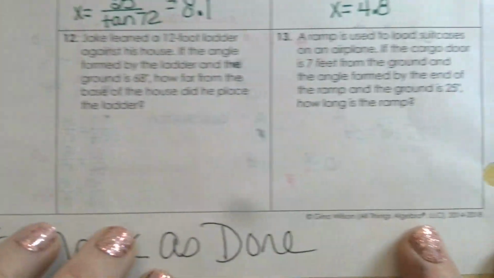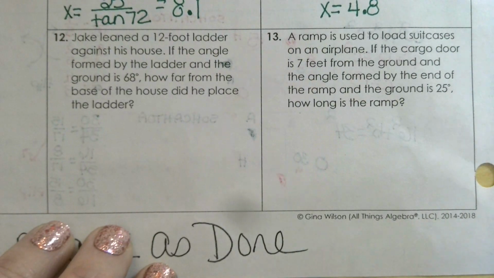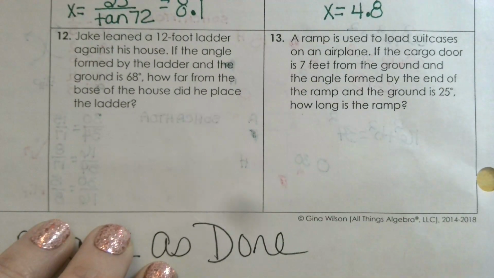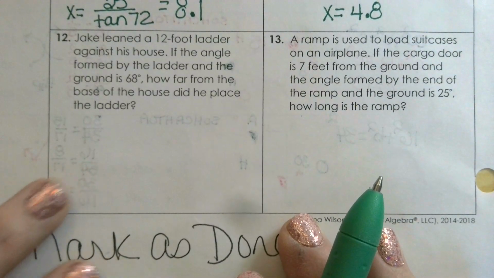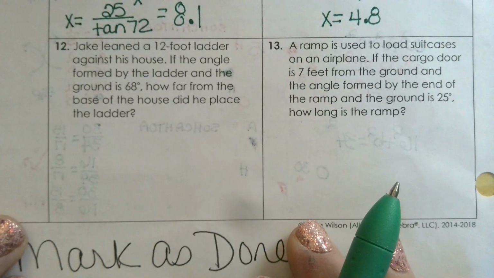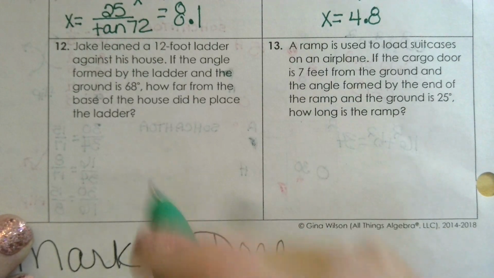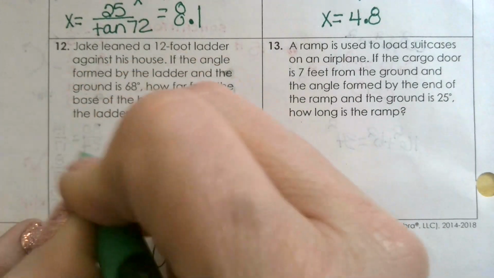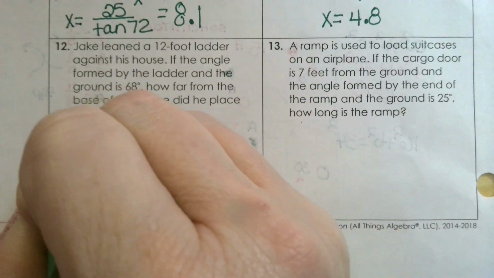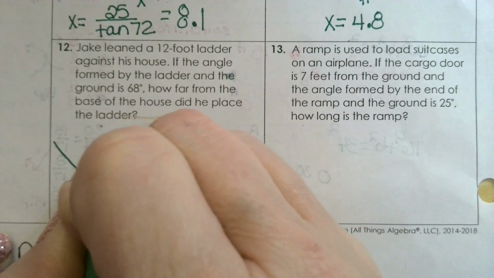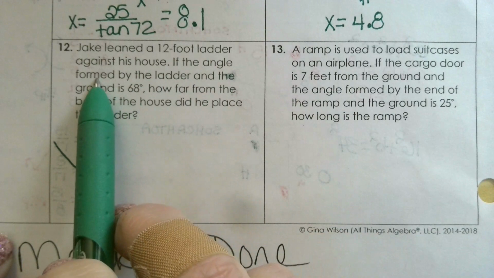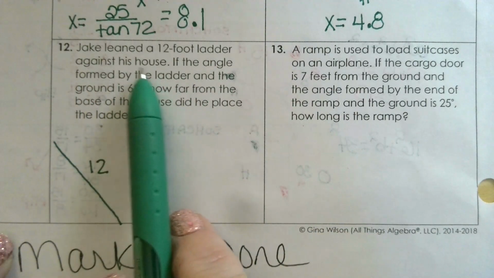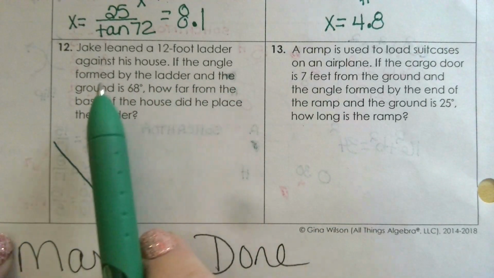Okay, we're almost done. When you have word problems, the word problems will be exactly like the ones we did above. You just have to draw a picture. So number 12 says Jake leaned, we're leaning, y'all, people lean ladders all the time in right triangle trig. So Jake leaned a 12-foot ladder against a house. If the angle formed, now watch this, by the ladder and the ground.